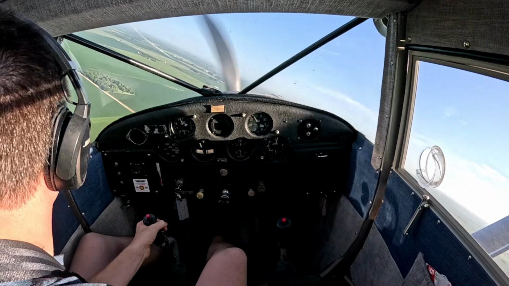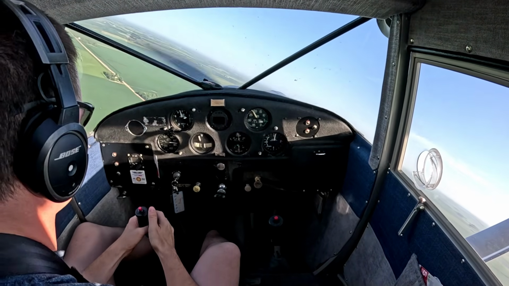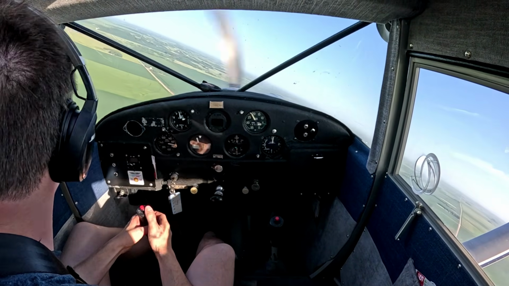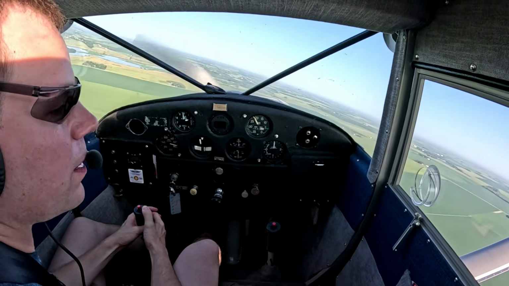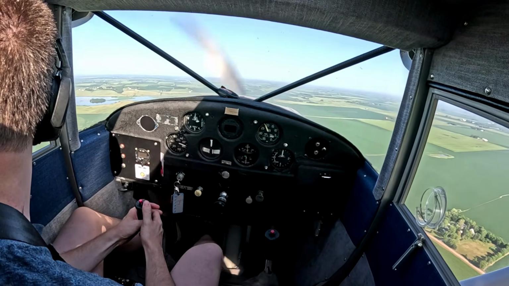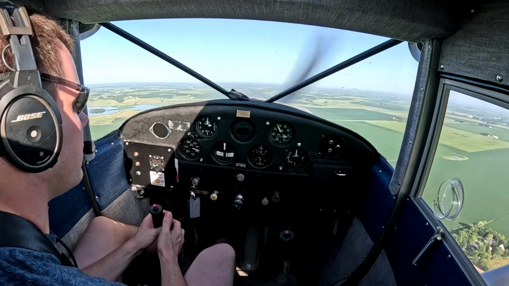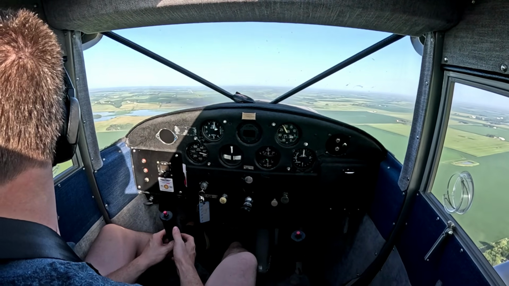But in the glider, it was really cool, because in the glider, we had spoilers, right? And the spoiler is different from the flap. It comes up on the top of the wing and kills that nice low pressure on the top of the wing that's giving us a good chunk of our lift.